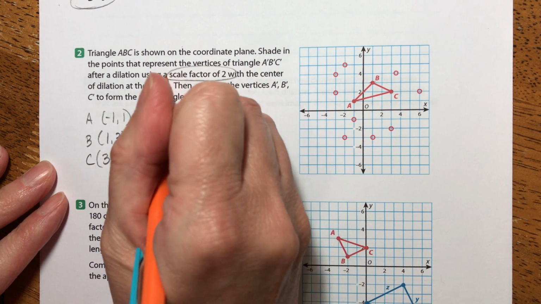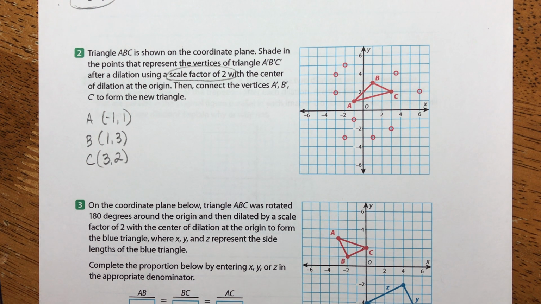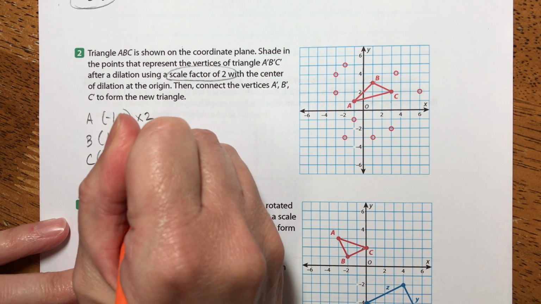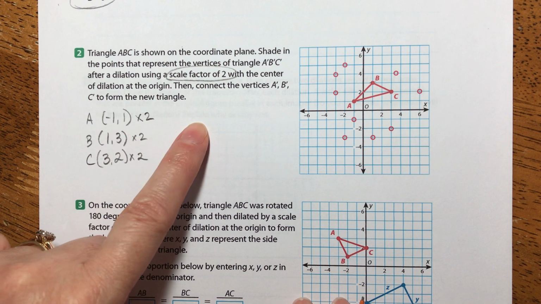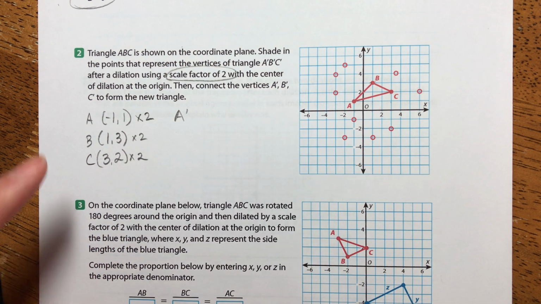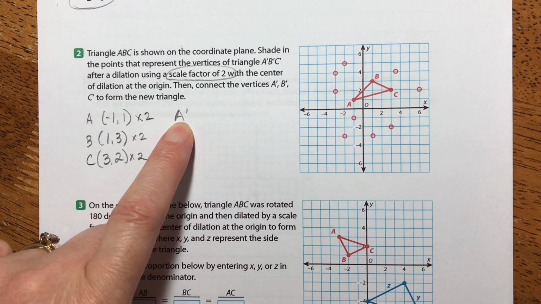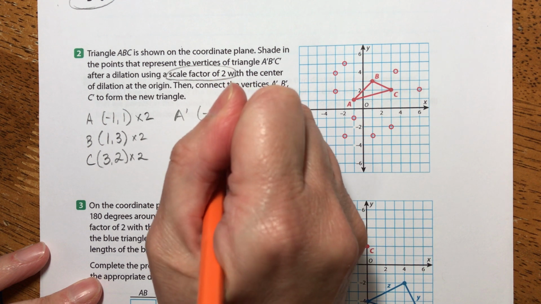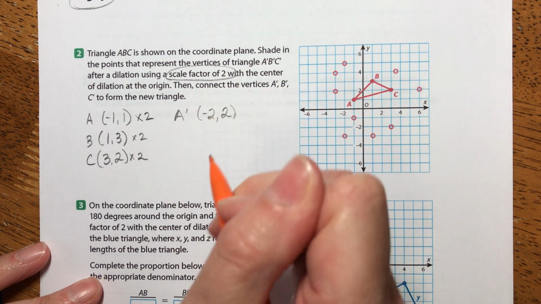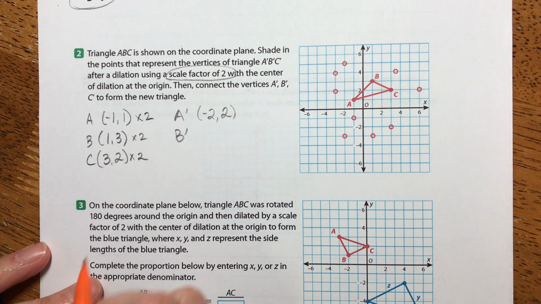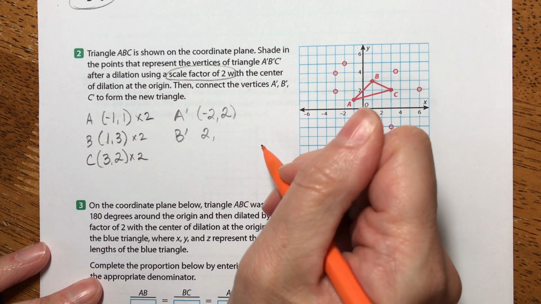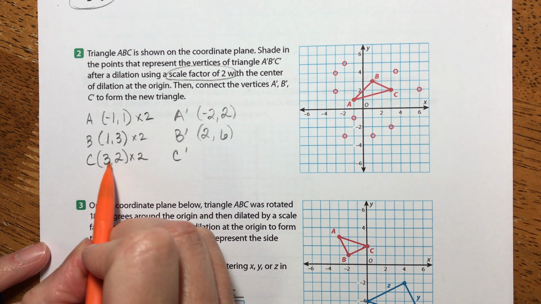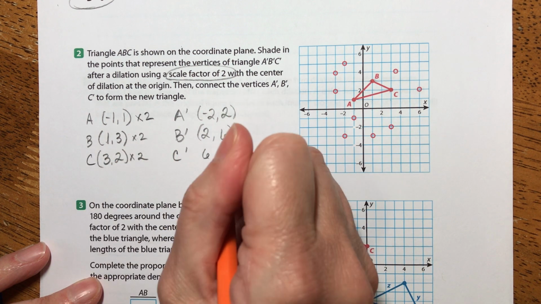Now you remember, scale factor of 2, I'm going to multiply every single digit by 2. Now remember when it changes, sometimes we refer to it as A prime. That just means this was the original, this is the new image. So just multiplying by 2. What's -1 times 2? -2. What's 1 times 2? 2. The new image, B prime, would be 1 times 2, 2, and 3 times 2, 6. And C prime, 3 times 2, 6, and 2 times 2, 4.